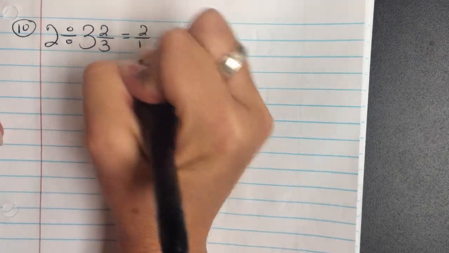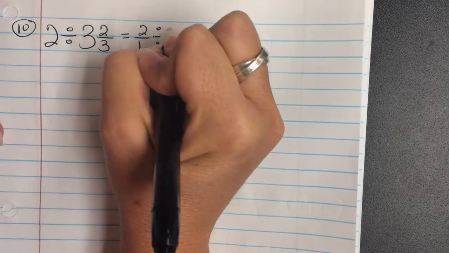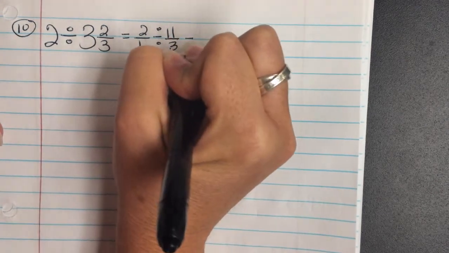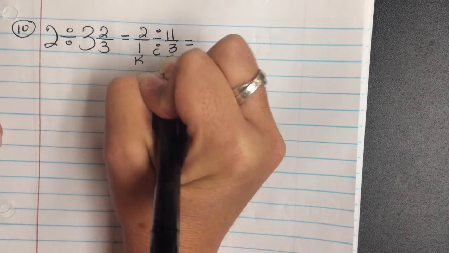Okay, 2 over 1 divided by 11 thirds. Keep, change, flip.